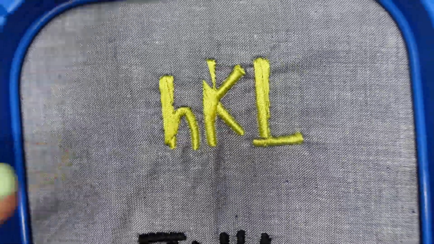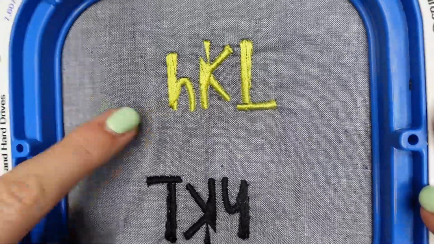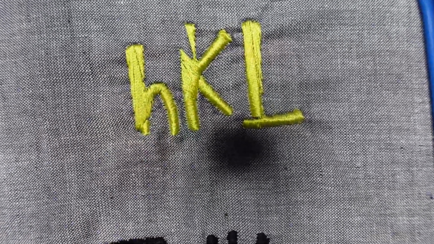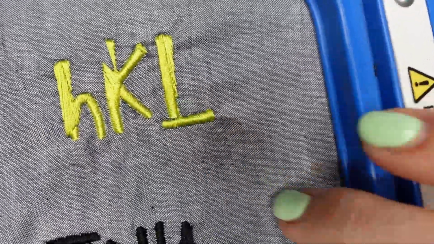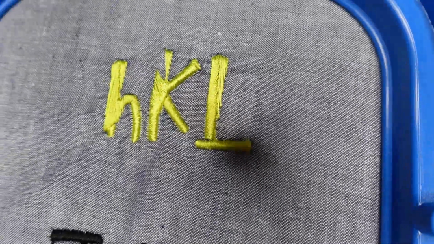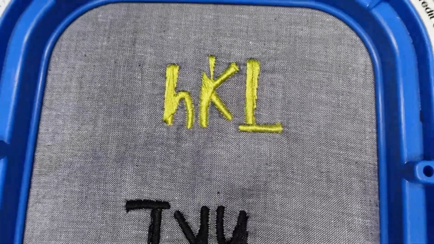Okay, that you can see way better. So as you guys can see, the H, which is lowercase, is chunky. The K is still missing. And then the L right here is actually going in totally separate directions.